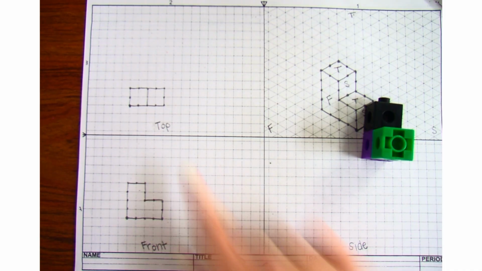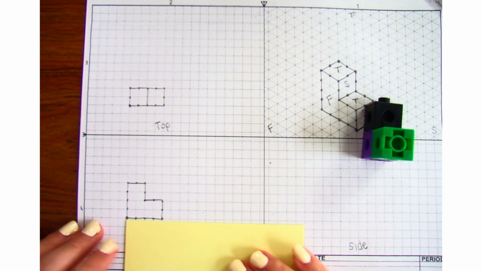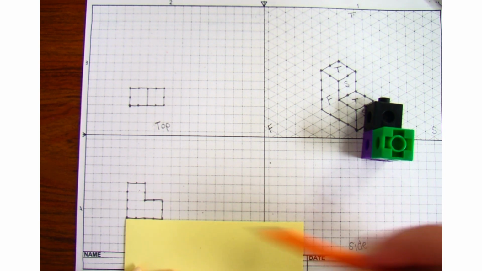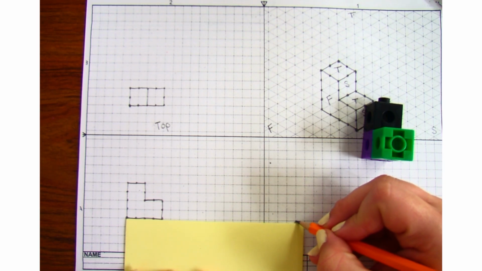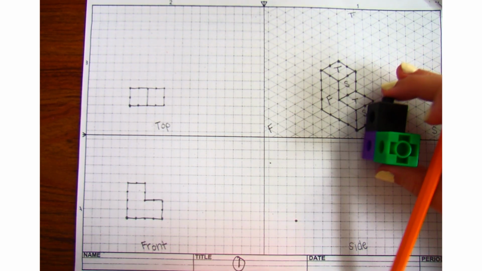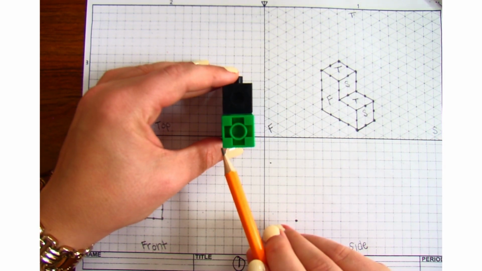Just like what we did with our top view, we also have to line up our side view with our front view sketch. So again, take your ruler, line up your ruler with the bottom edge of your front view sketch, and follow your ruler over into the side view section and make your starting point along the ruler. I'm going to make my starting point here. Again, if you don't do that on the graded sketch, you will lose points.